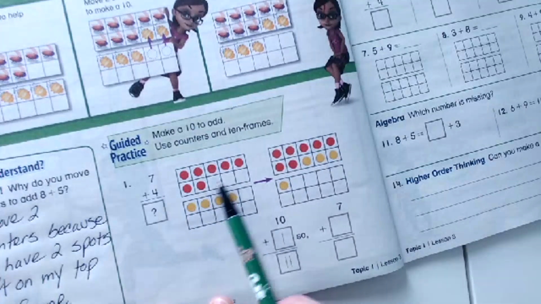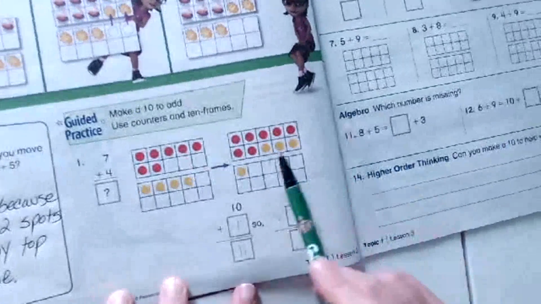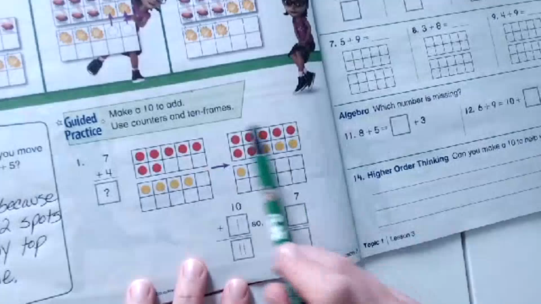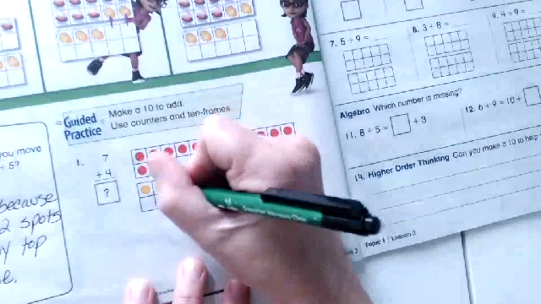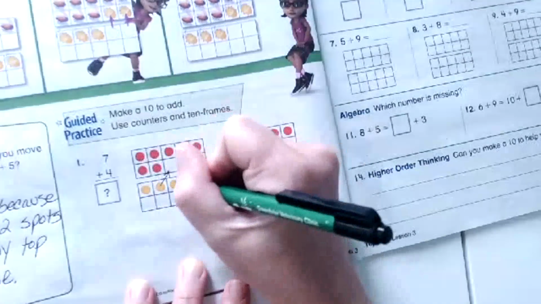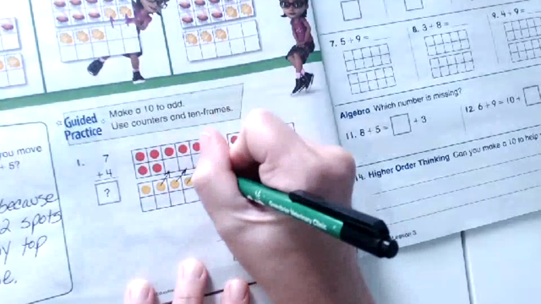So there's 3 spots left up here, so we're going to move these counters up. So now I have 10 up here. I moved these 3 counters and they went up because those are the spaces that were left.